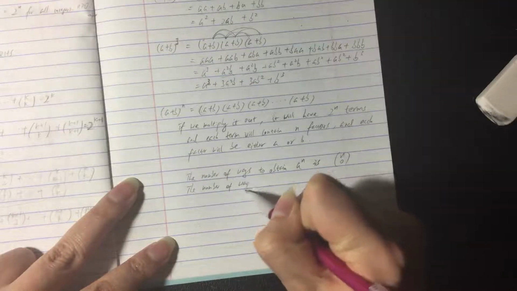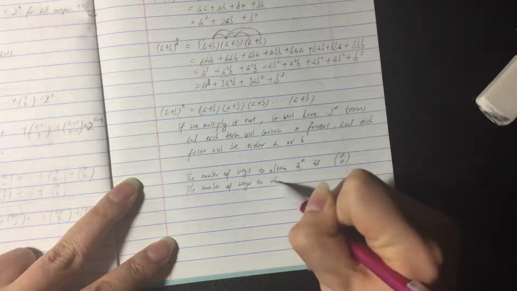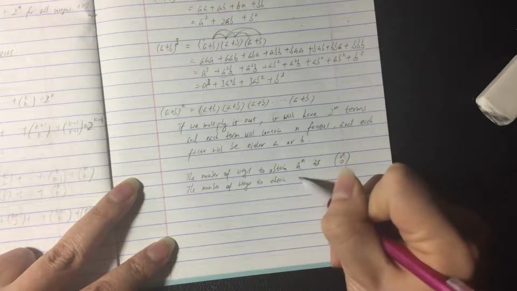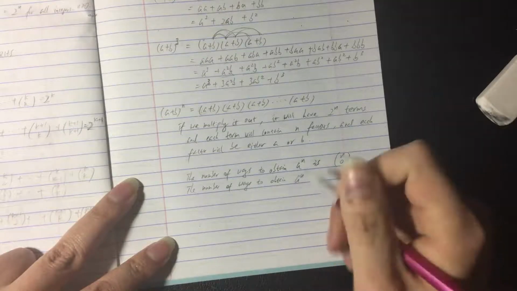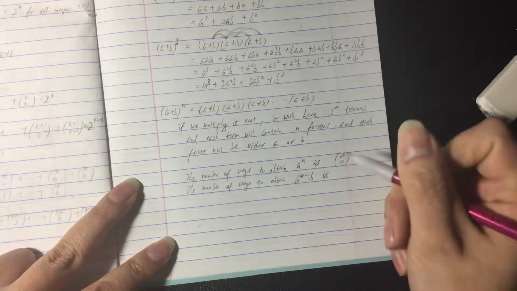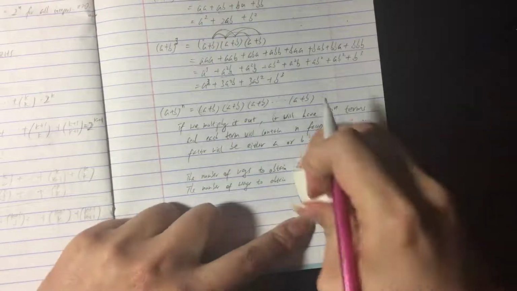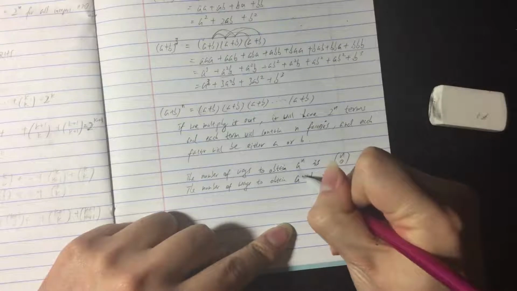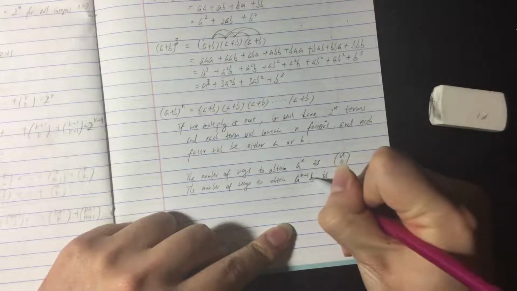The number of ways to obtain a to the power n minus 1 times b. For the term a to the power n minus 1, choose b.